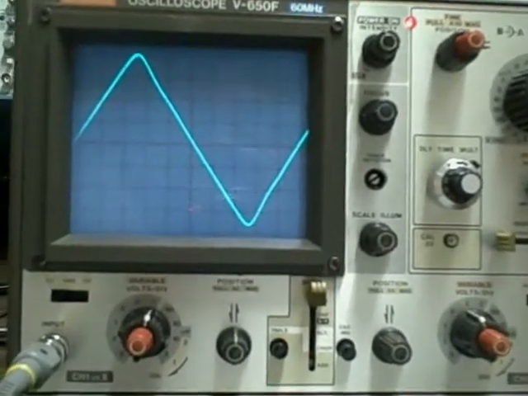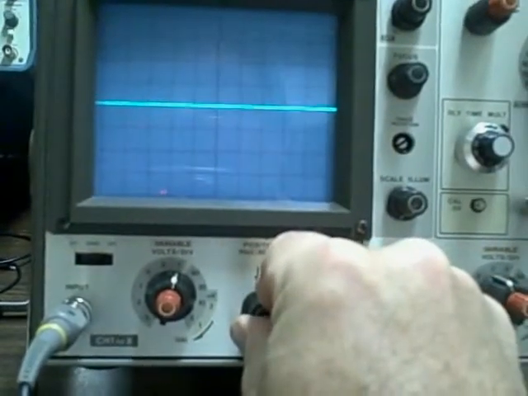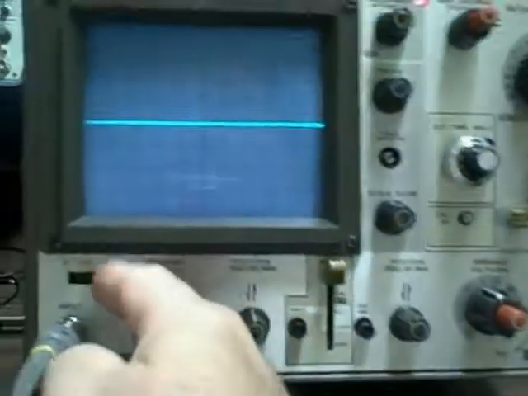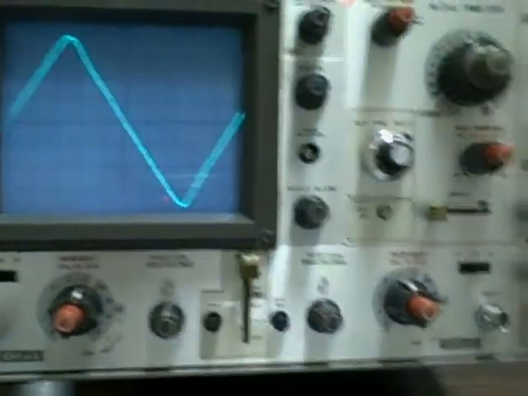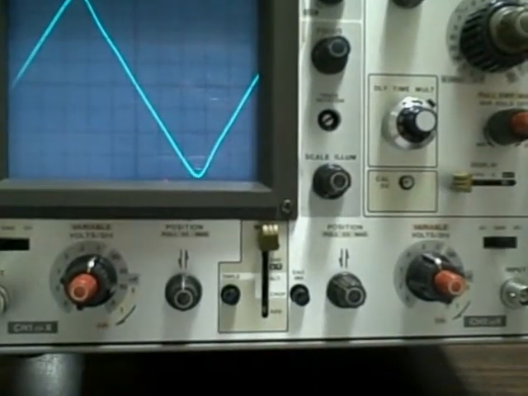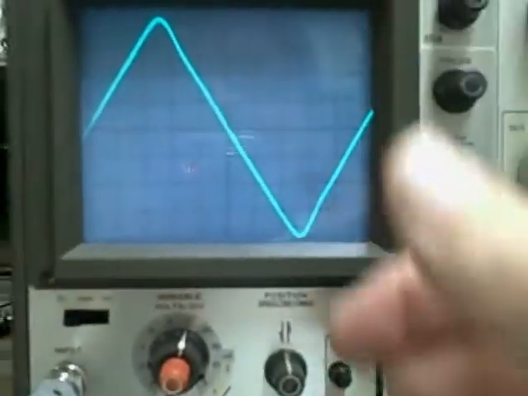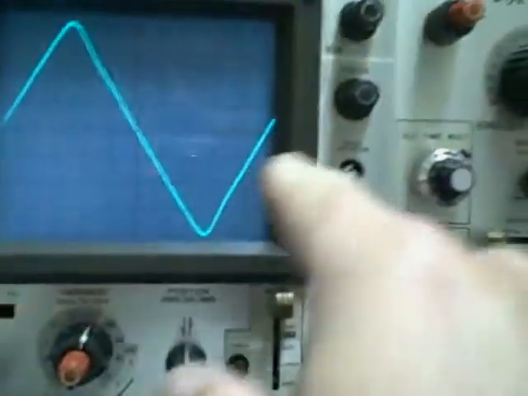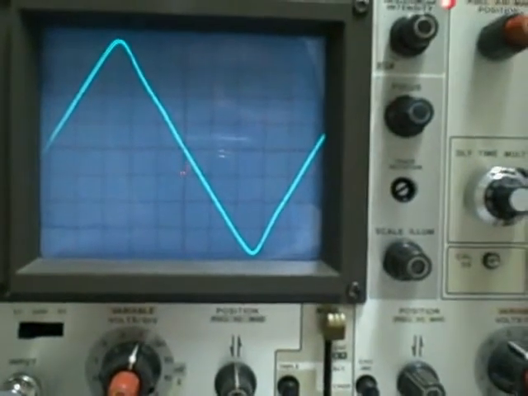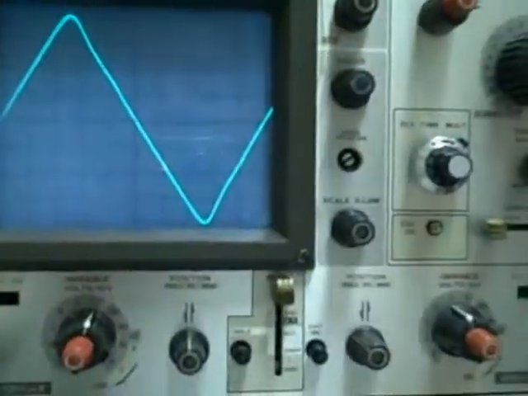We are now running 0.1 volts per vertical division. Alright, so we have 0.4 up, 0.4 down. The 1 cycle 2 megahertz display.